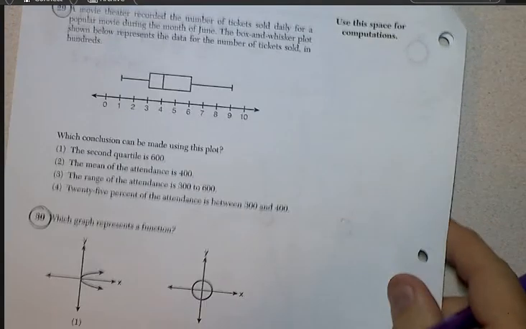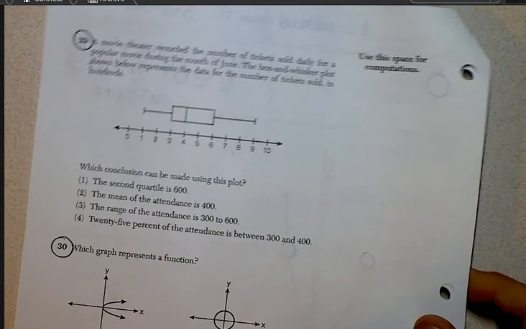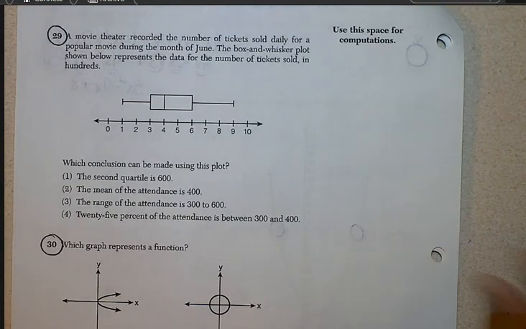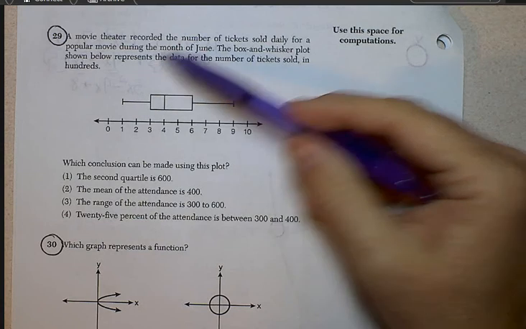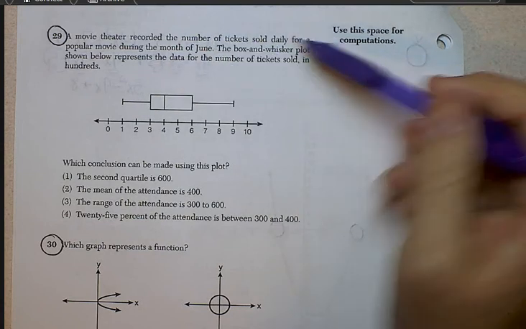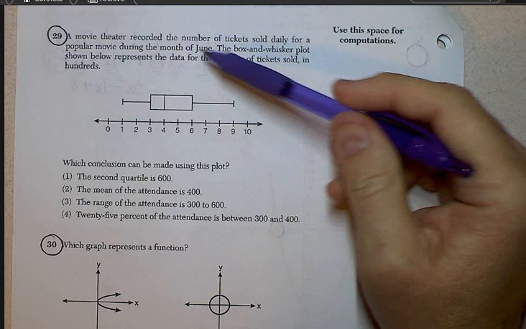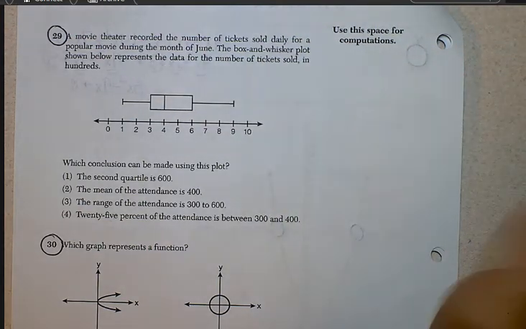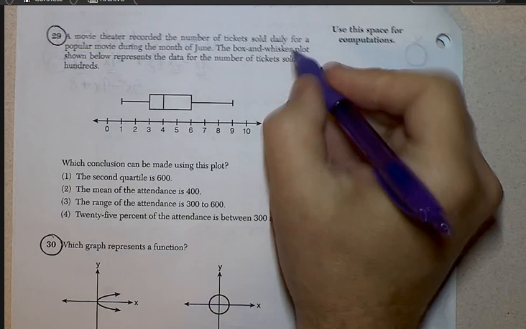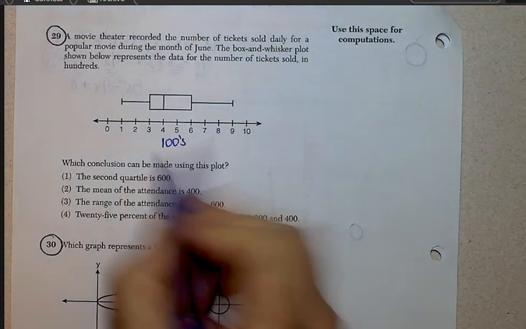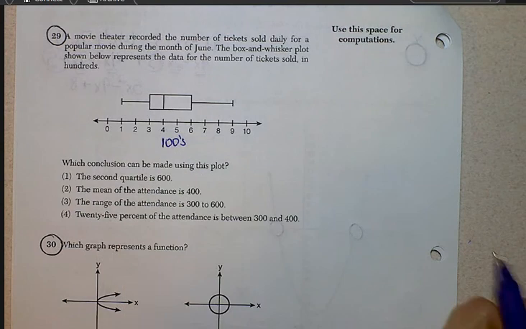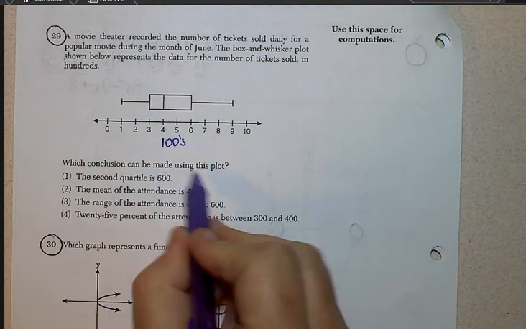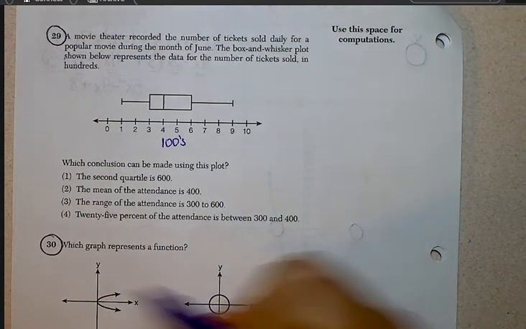So now we're on page 4 in the packet, question 29. Again, a statistics question given a graph. A movie theater recorded the number of tickets sold daily for a popular movie during the month of June. The box whisker plot shown below represents the data for the number of tickets sold in hundreds. So these are hundreds. That's 100, 200, 300, 400, 500. So make sure we note that. Which conclusion can be made by using the plot? So now you just go through the choices and see what's going on.